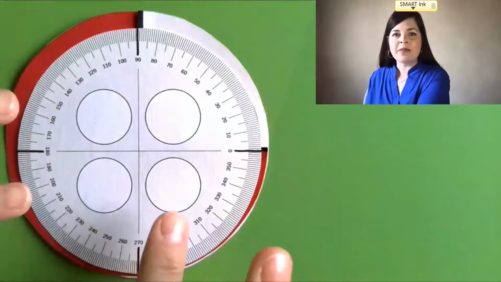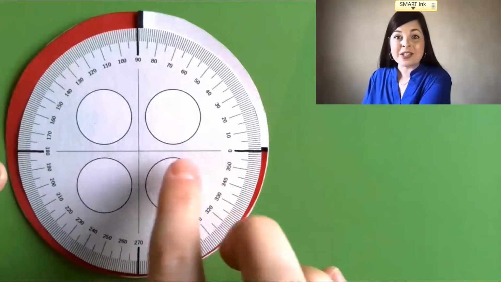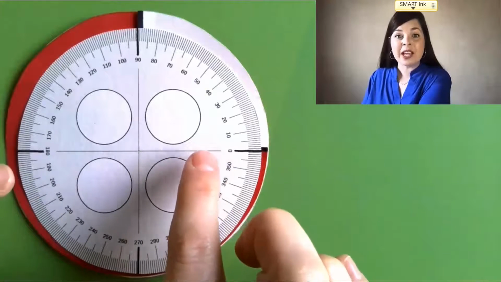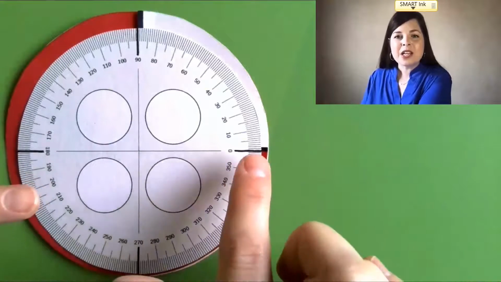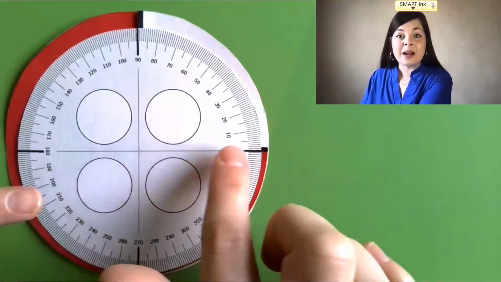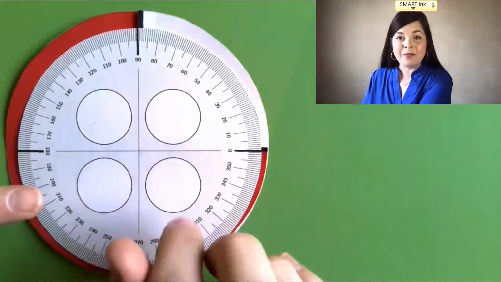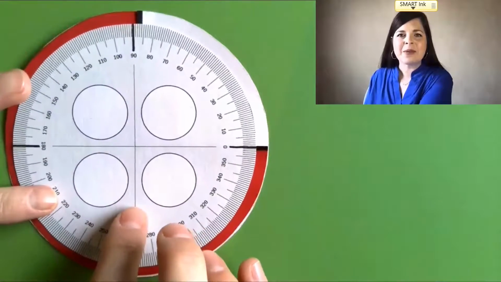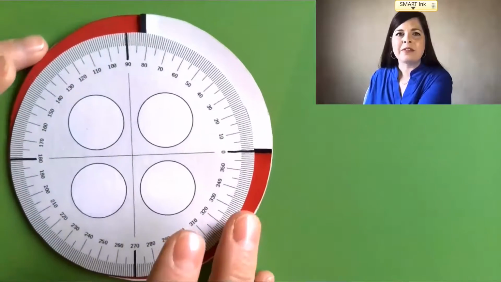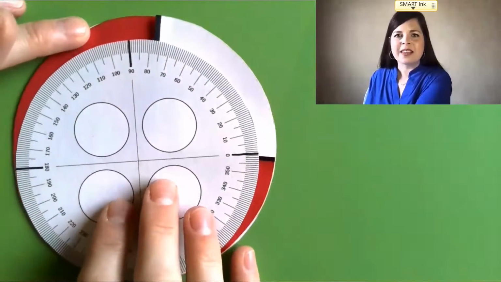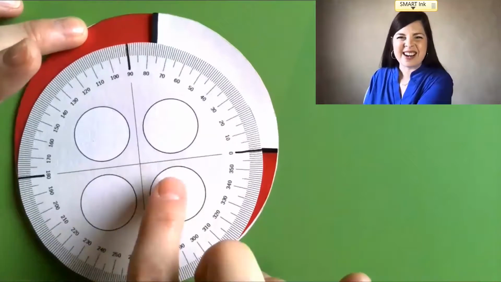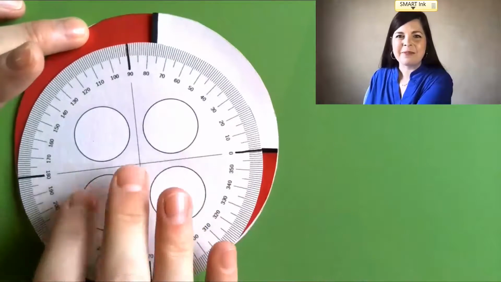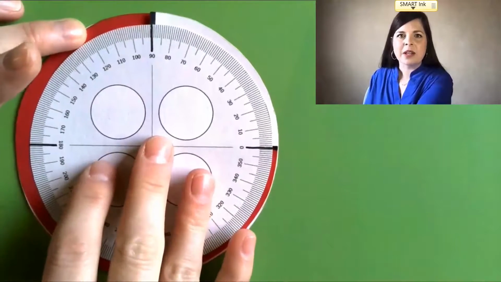Now when we set it on top of our circles, remember this is our baseline, our zero line, where we're going to start to measure the angles, where it's 0 degrees. So we want to make sure that this line lines up with the bottom segment of our angle. Now we can't see through our protractor, so we just have to do the best that we can. But for example, if my protractor was like this, I can tell that that's not really lined up with my baseline. So I'm going to line it up like that.